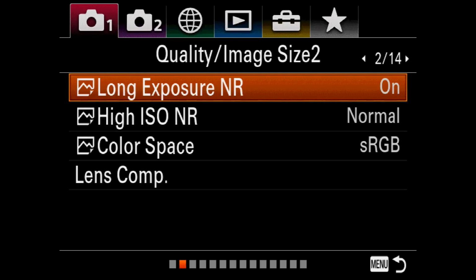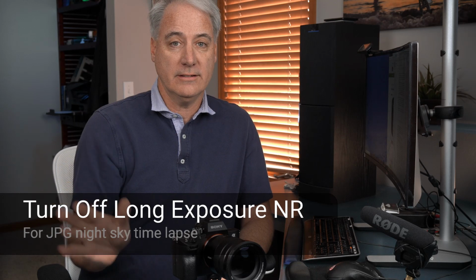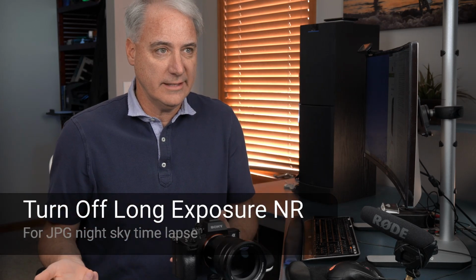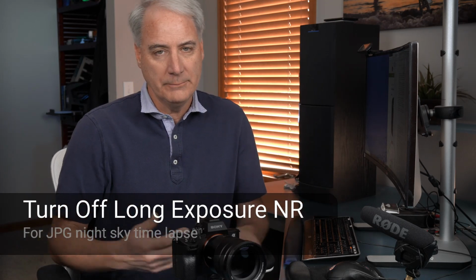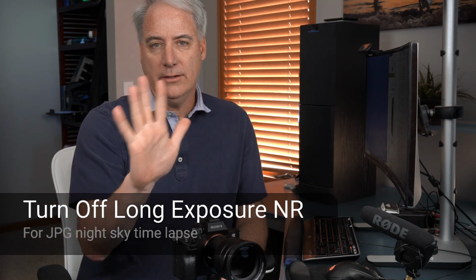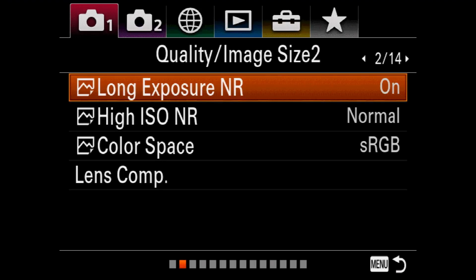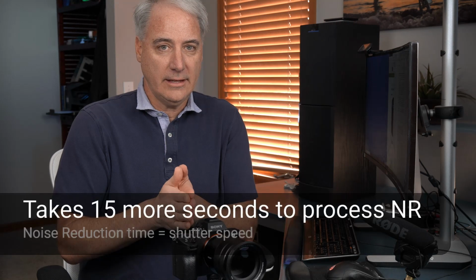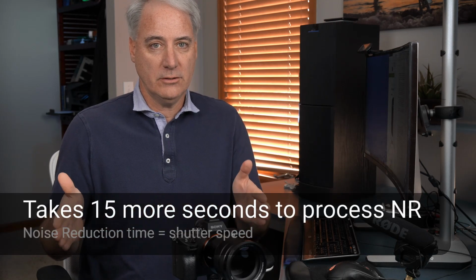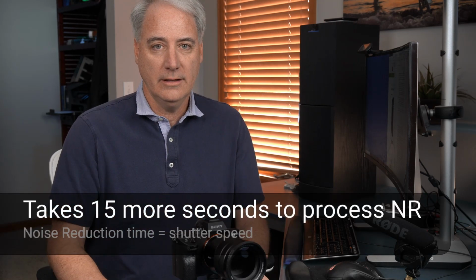All right, long exposure noise reduction. I would definitely turn this off if you shoot JPEG and you're doing a time lapse of night photography, like stars going by, for instance. Let's say you're leaving the shutter open for 10 seconds at ISO 6400 and you want to get this nice fluid motion of the stars going across the sky at night. Well, if you leave this on, since you left the shutter open for 15 seconds, it's going to take 15 seconds for that image to process to be written to the card.